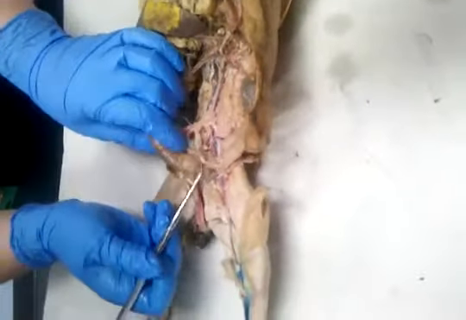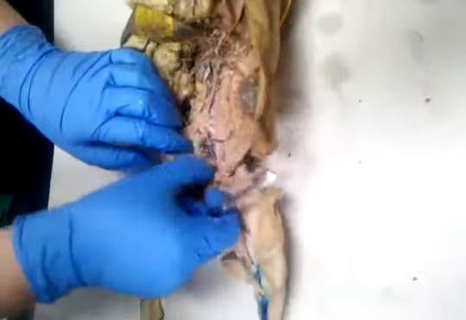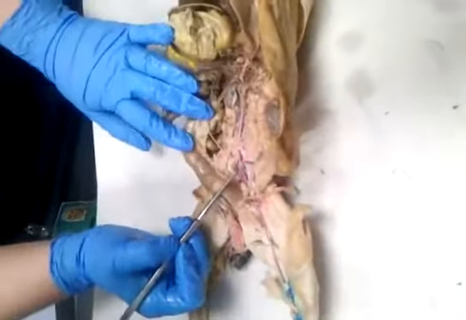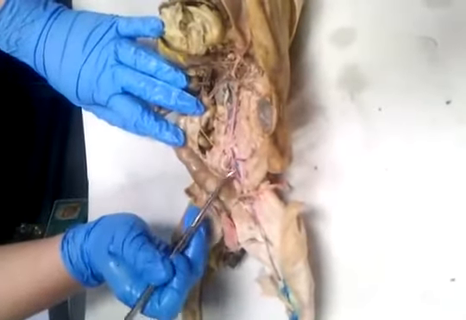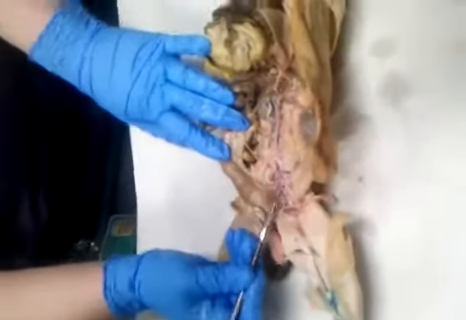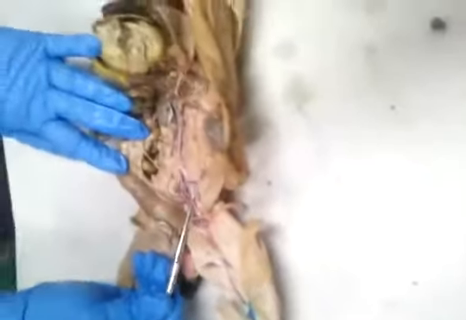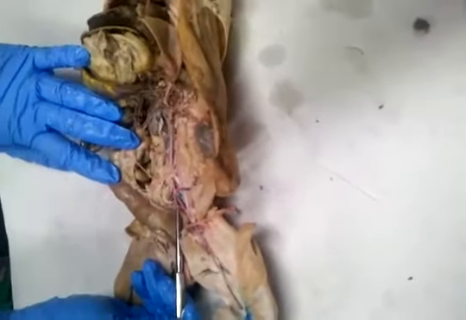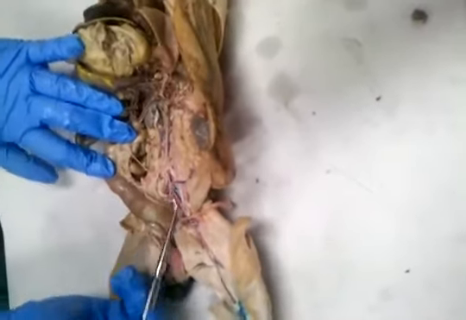Now, the descending abdominal aorta splits in 2 places. The first Y split: this here is going to be the left external iliac artery, and then the right external iliac. The second Y split is for the internal iliac arteries, so you have a left and a right.